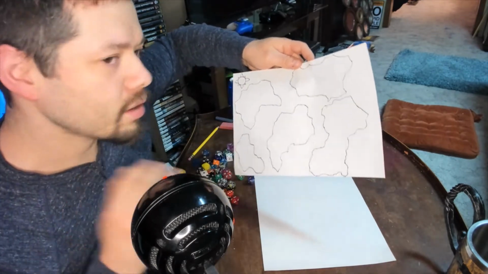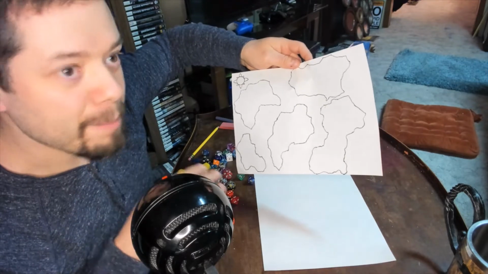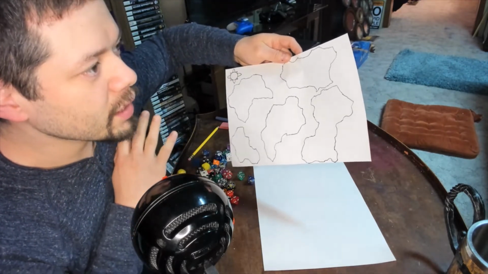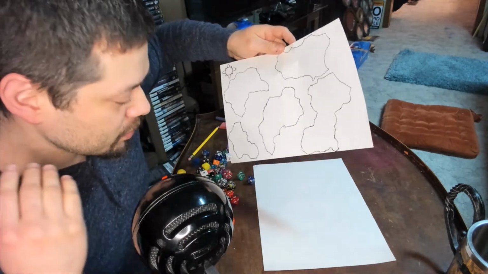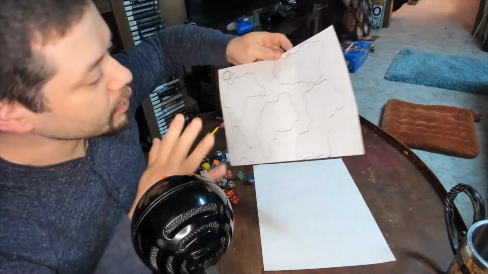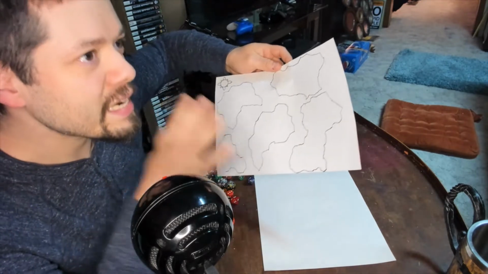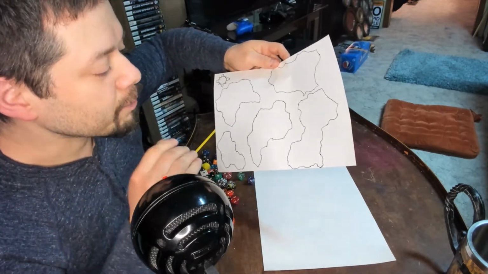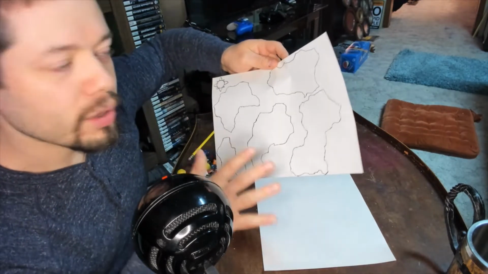Another thing to bear in mind when you're making a map, especially a hand-drawn map: no map, even one done with computers and laser-guided everything, is ever going to be 100% accurate, because you're putting it on a 2D plane. So you don't have to worry about this being 100% accurate.